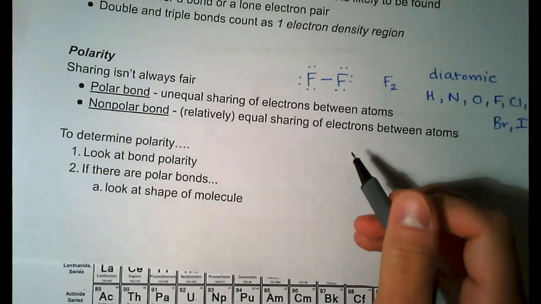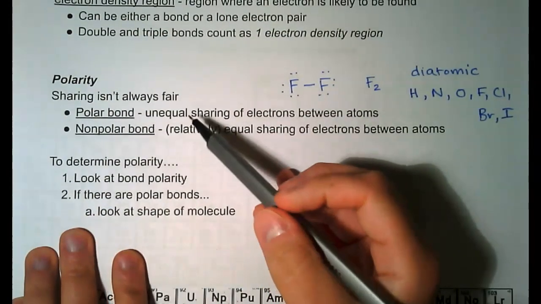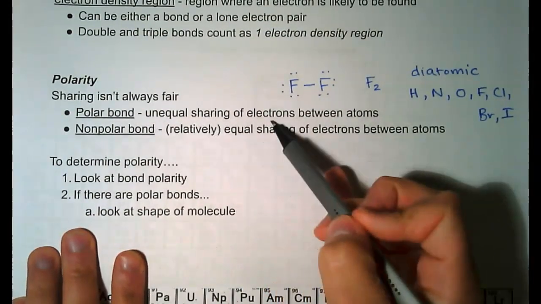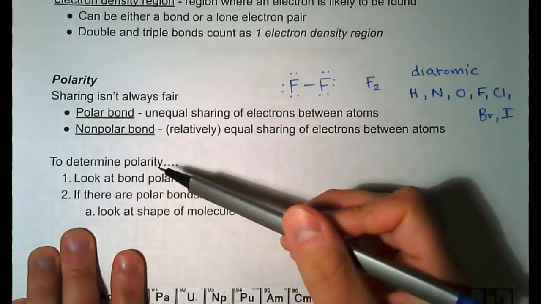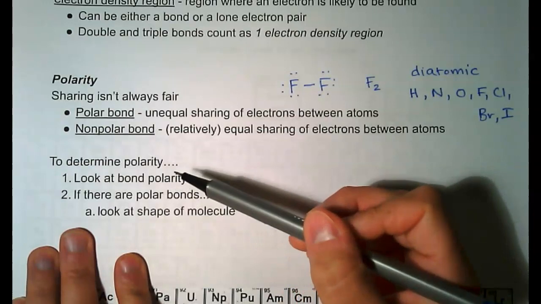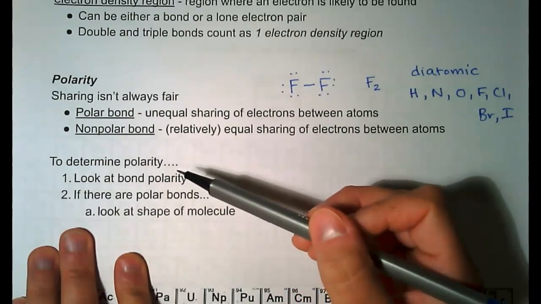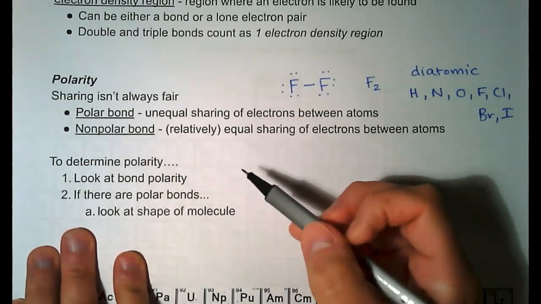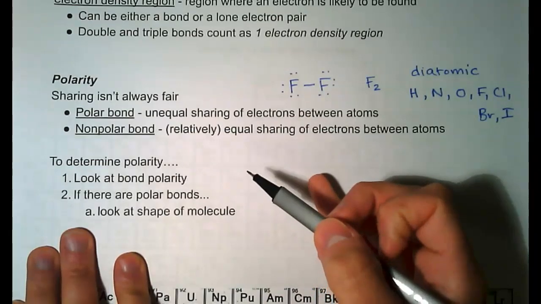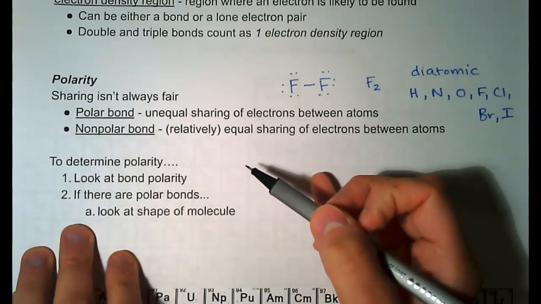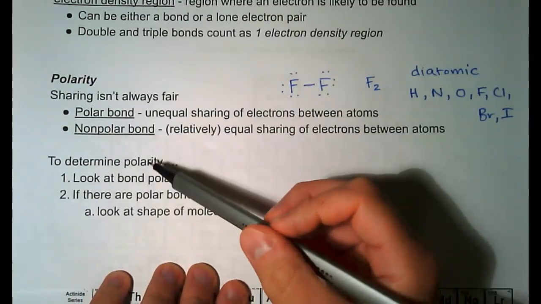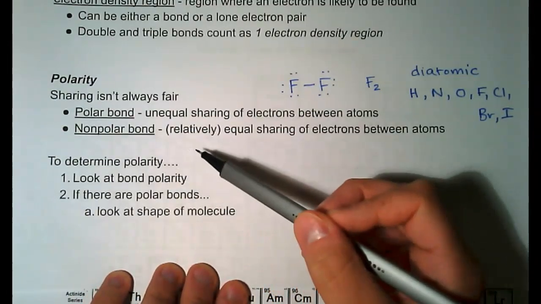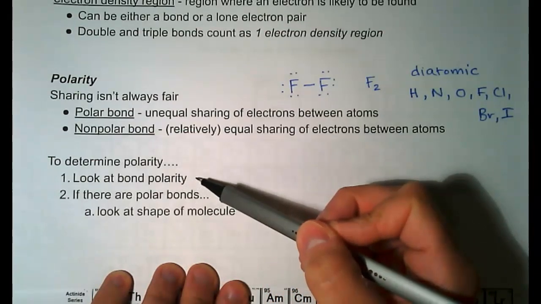So, when we have a polar bond, what we really mean by that is that electrons are shared unequally. And when we have a nonpolar bond, what we mean is that we have equal sharing of electrons, or relatively equal, meaning that there's not too much difference in the amount of electron density that an atom has. And to determine whether a molecule is polar, we look at the bond polarity first.